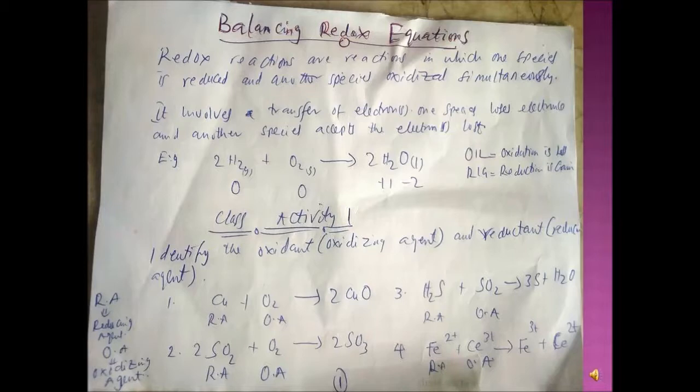Now, redox reactions are reactions in which one species is reduced and another species is oxidized simultaneously. That means in a redox reaction, both reduction and oxidation take place at the same time. Redox reactions also involve transfer of electrons from one species to another. That is, one species loses electrons, and another species accepts the electrons that are lost.